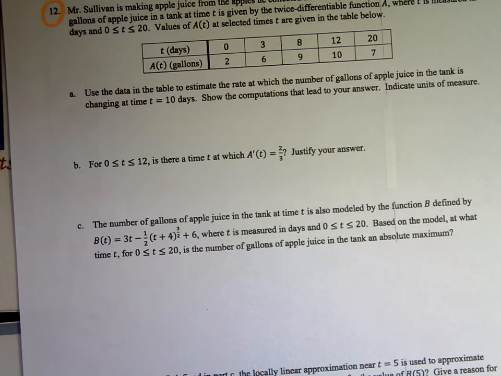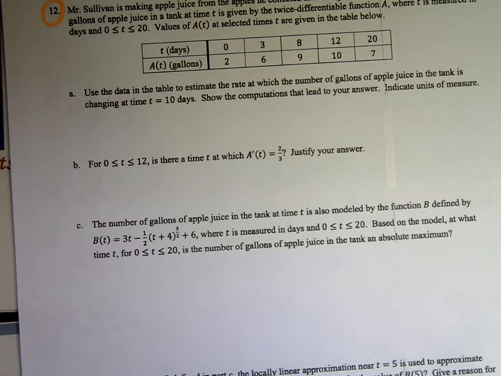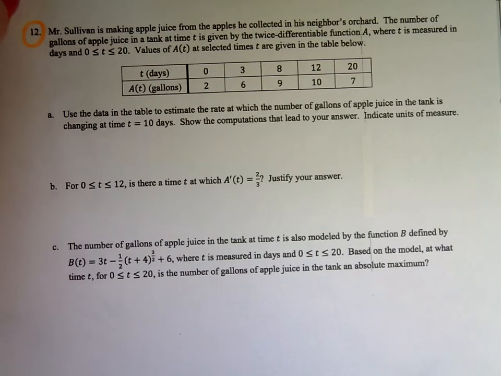Because number 12 brings in a whole lot of stuff. This guy's got a whole lot of pieces to it. All from a chart, and talking about apple juice. Here we go. All right. Mr. Sullivan's making apple juice from apples he collected in his neighbor's orchard. The number of gallons of apple juice in a tank at time t is given by the twice differentiable function A, where t is measured in days from 0 to 20.